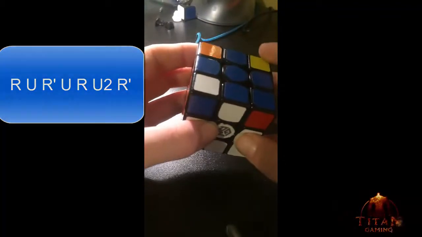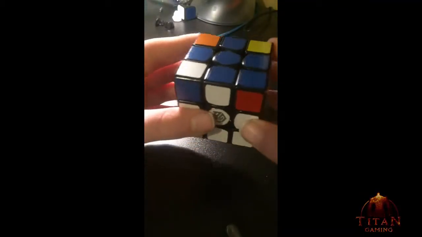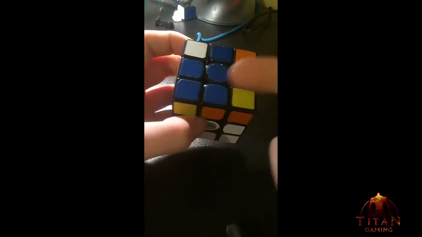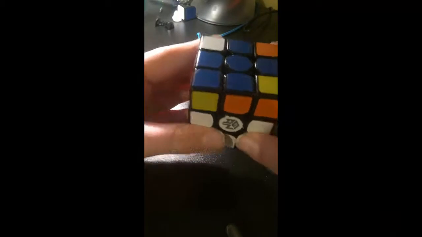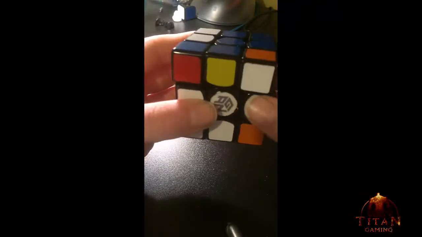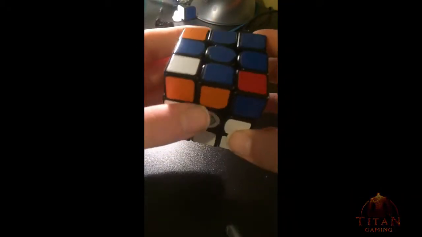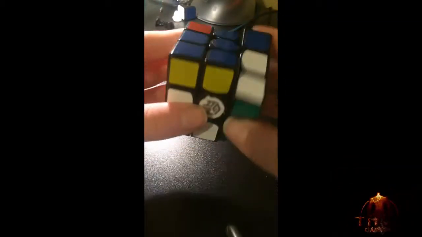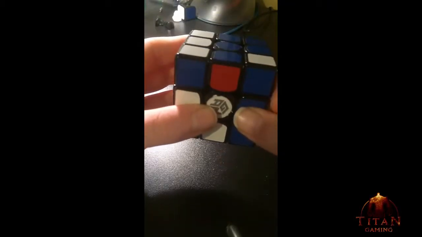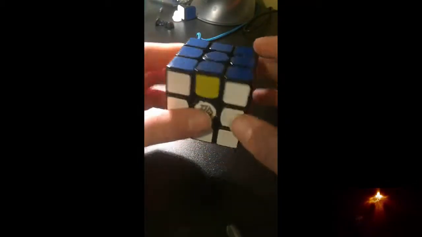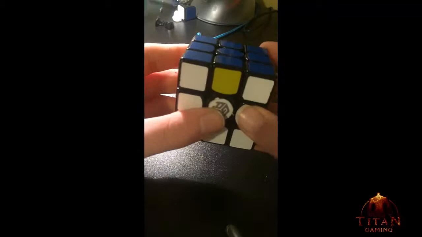Unless obviously you've got the entire side orientated. What you want to do is hold the one piece in the bottom left corner. Hold it so it's there. Then you perform the algorithm: R, U, R prime, U, R, U2, R prime. You get it again, hold it there in the bottom left corner, R, U, R prime, U, R, U2, R prime. And that then orientates the entire OLL.